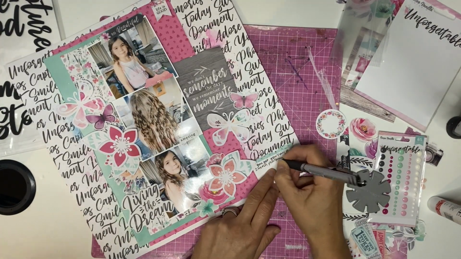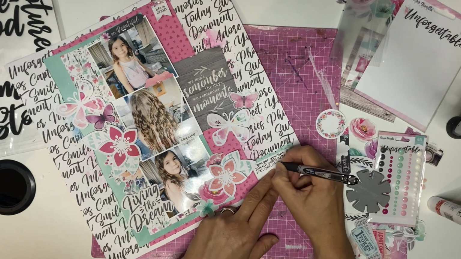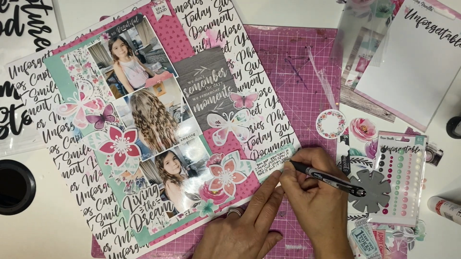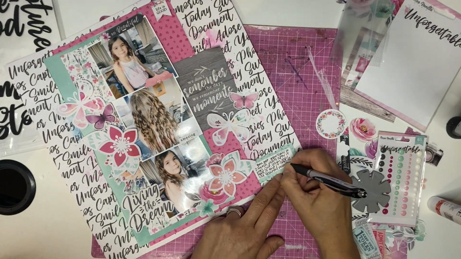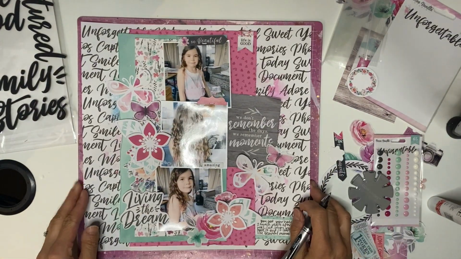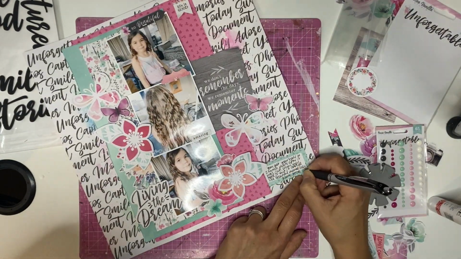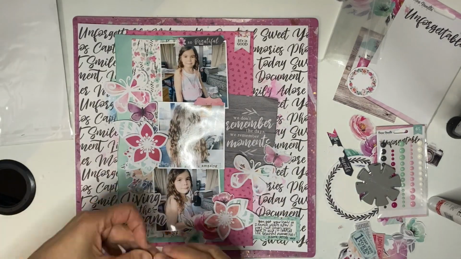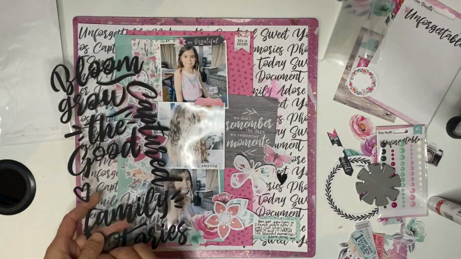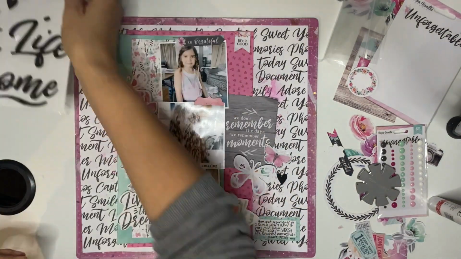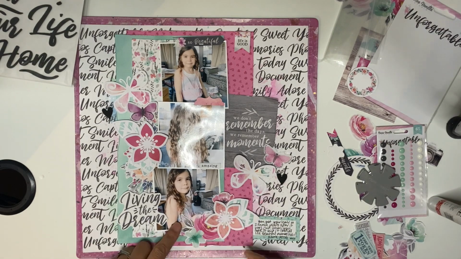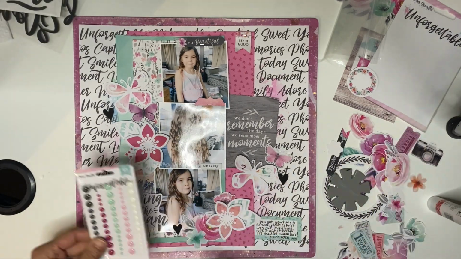There was nowhere else to put it on this layout anyway with that background. Often I'll write directly on the pattern paper if it's subtle, or on the white background because it can be seen, but this one absolutely needed a label to put the journaling. So I am adding these foam black hearts. Excuse the door slamming.